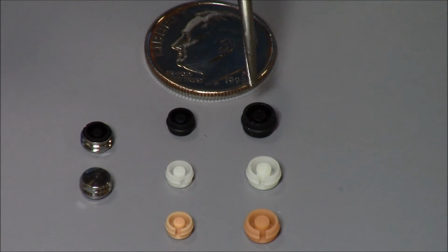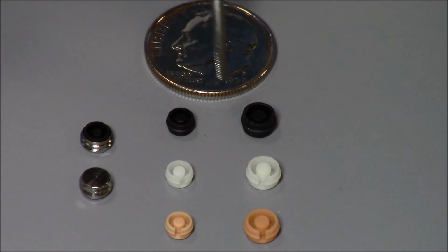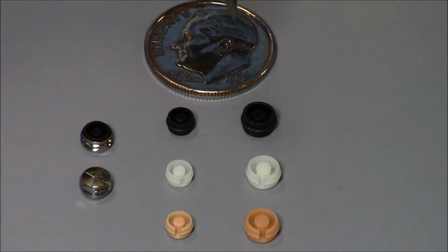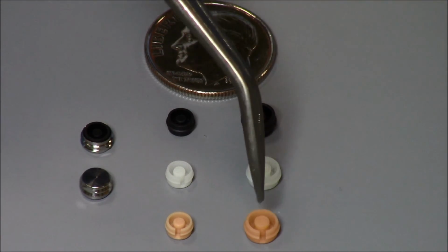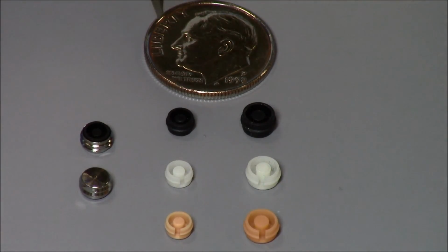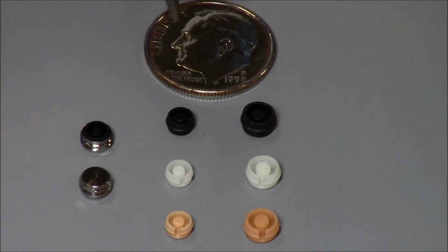You'll notice that the black males have no opening in the side wall, because when we process them in the denture, we don't want any acrylic or composite to get in against the female. However, there is a small slot in the side wall of all of the final males. This gives the nylon a little flexibility, so it's easier to snap in place.